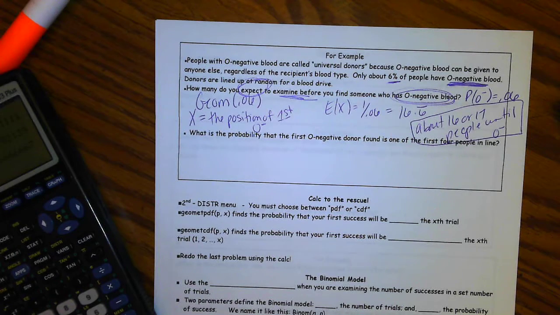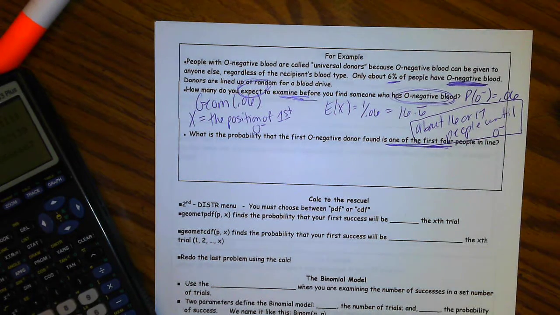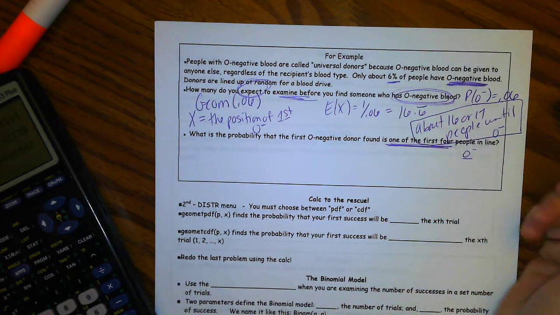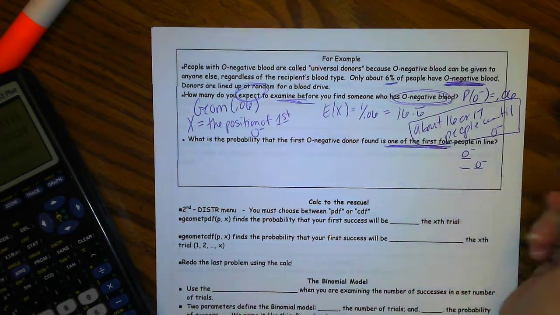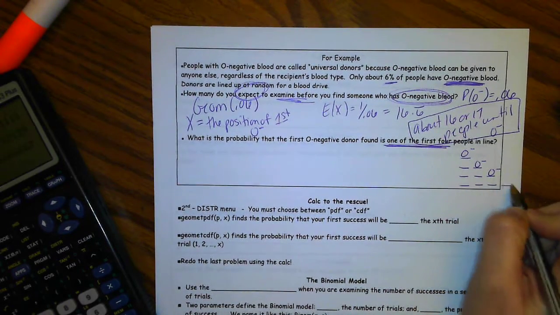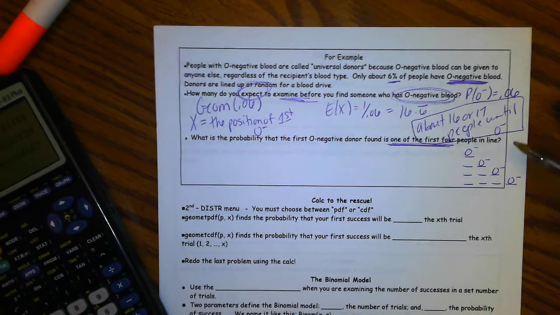What is the probability that the first O negative donor found is one of the first 4 people in line? Now this is a little different than the previous question, although it's very similar. The previous question was, what's the probability the first O negative was the 4th? This one is now, what is the probability the first O negative is one of the first 4? So this means the first O negative could be in the first slot, or in the second slot, or in the third, or in the 4th. We're actually talking about all of these scenarios added up.